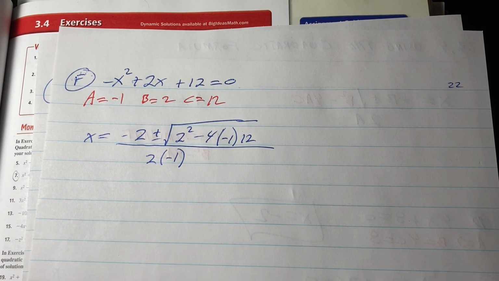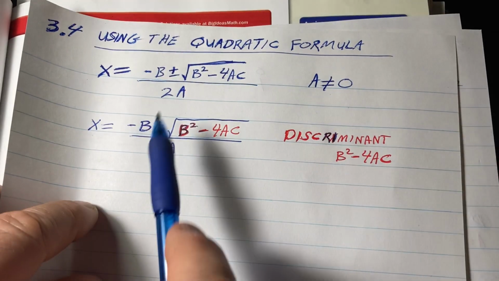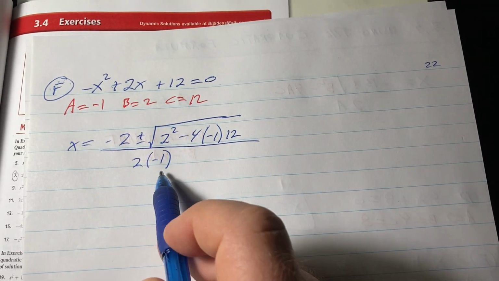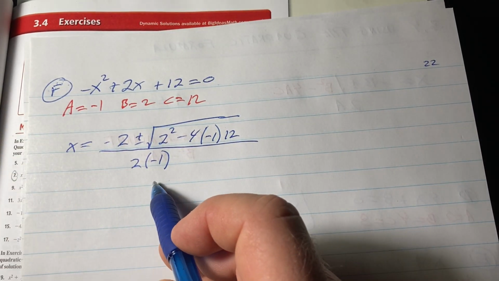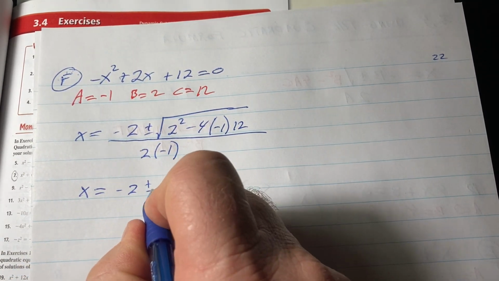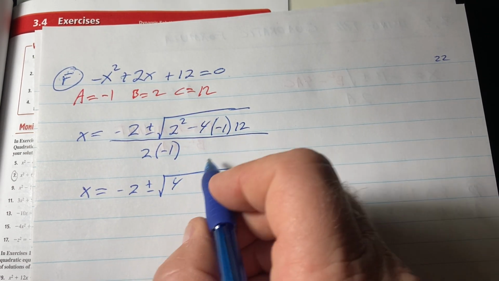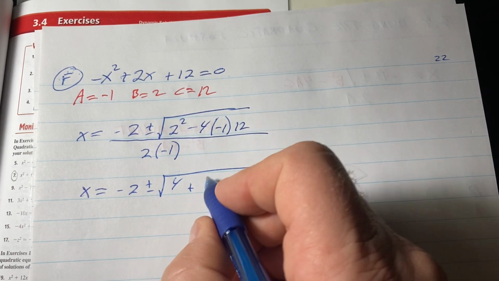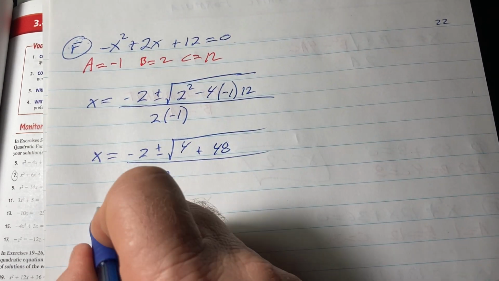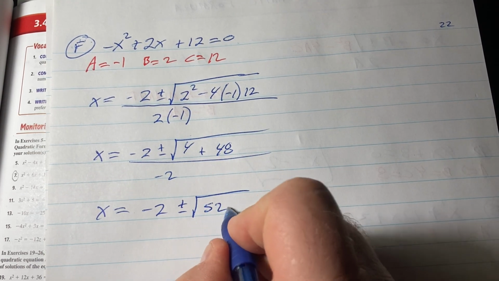You just use the quadratic formula, or quadratic equation. Here's the quadratic equation again. Memorize it, memorize it, memorize it. The rest of this is just simplifying. Negative b, that's a negative 2. B squared is 4. A negative times a negative times a positive is a positive. 4 times 1 is 4, that's 48, and that's a negative 2. So negative 2 plus or minus the square root of 52.